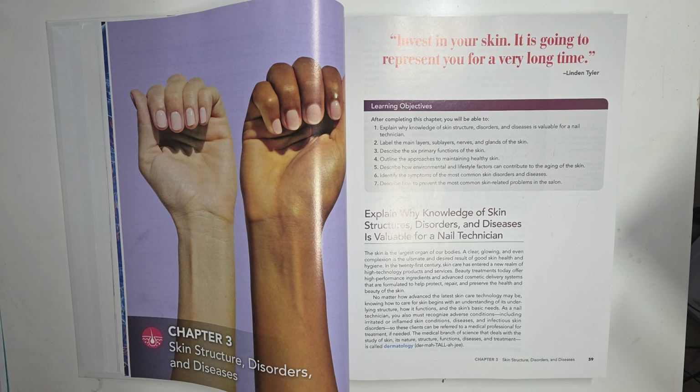Learning objectives. After completing this chapter, you will be able to: 1. Explain why knowledge of skin structures, disorders, and diseases is valuable for a nail technician. 2. Label the main layers, sublayers, nerves, and glands of the skin. 3. Describe the 6 primary functions of the skin. 4. Outline the approaches to maintaining healthy skin.